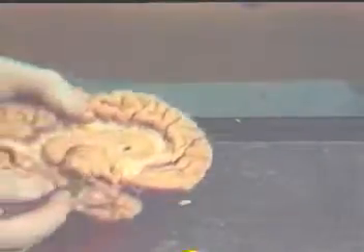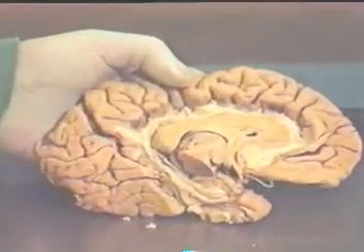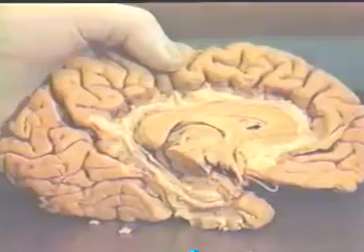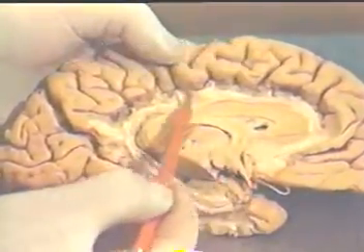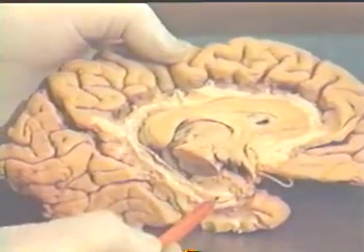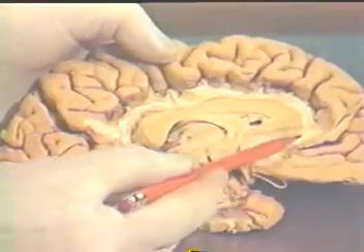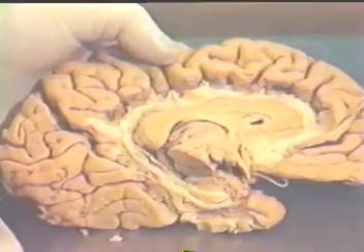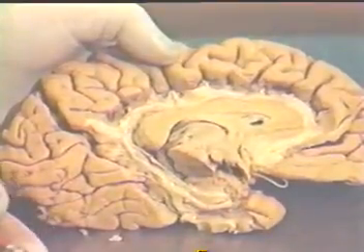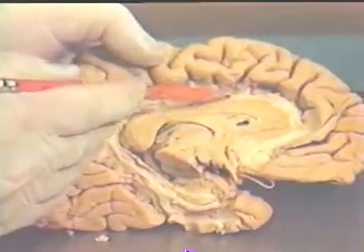We will go to another specimen. There is a better contrast between white and gray matter, and as you can see, we have already dissected out the cingulum. And this is the most massive association bundle on the medial side of the hemisphere. As you can see, it almost completely encircles the corpus callosum and the brainstem down here. It is also the bundle that is sometimes transected in modern forms of psychosurgery at about this level.